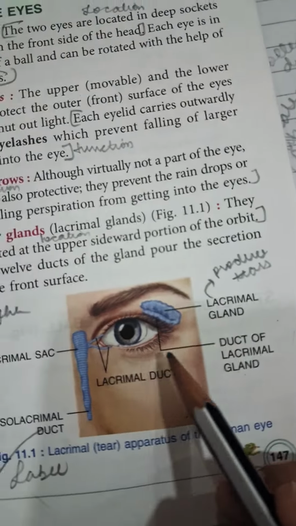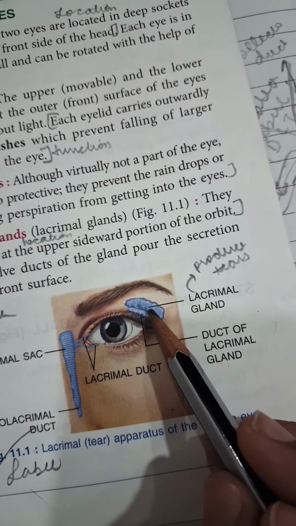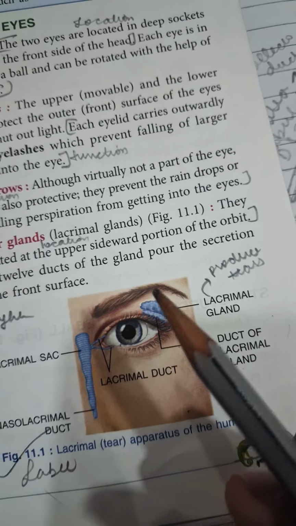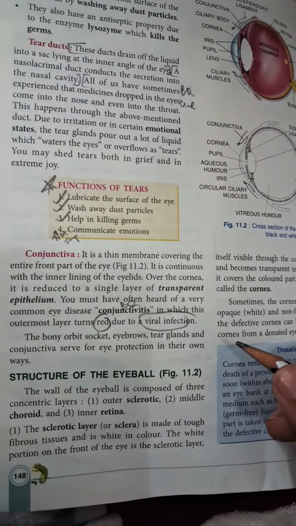There is a difference between these ducts and these ducts. These ducts pour the tear into the eye, and these lacrimal ducts take away or drain away the liquid from the eye. This can be any liquid, not just the tears, and anything you put into the eye, any drops, it drains away. So the bony orbit, socket, eyebrows, tear glands, conjunctiva serve for eye protection.